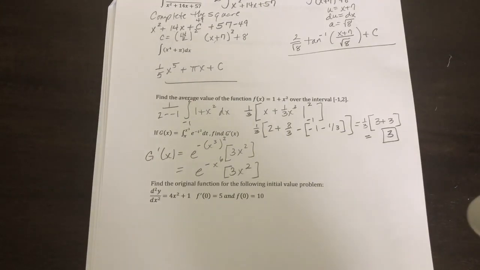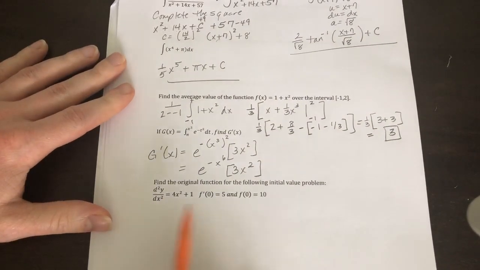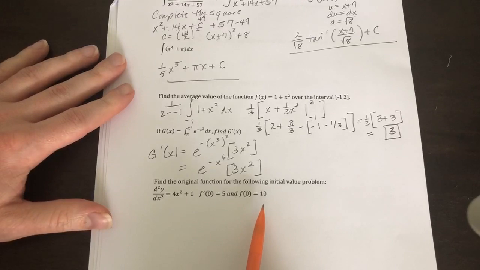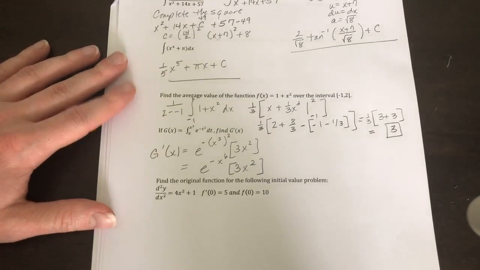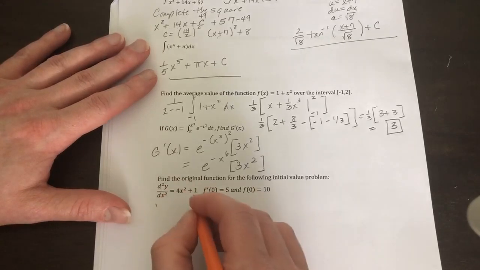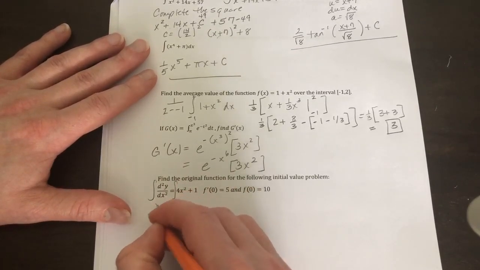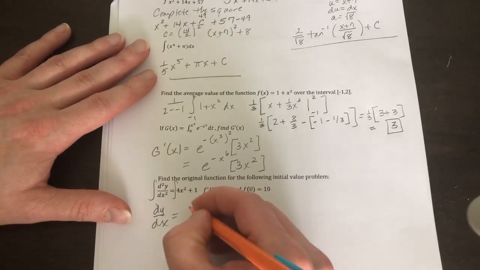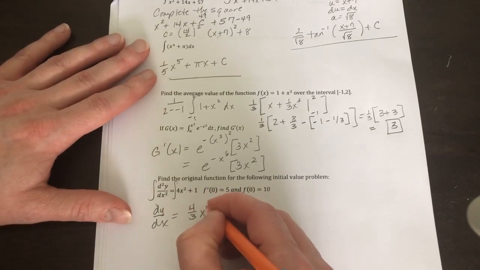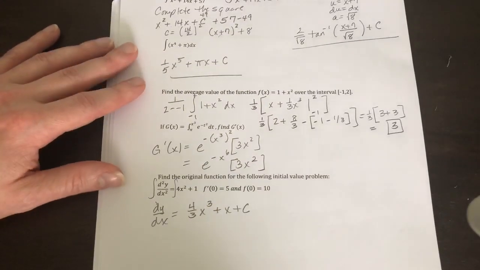Okay, find the original function for the following given the initial value problem. So we're given the second derivative, okay? And I'm given these initial conditions. So we want to find the original function, okay? So we're going to integrate. The integral of this is dy dx. So we get 4/3 x cubed plus x plus c. Don't forget your plus c.